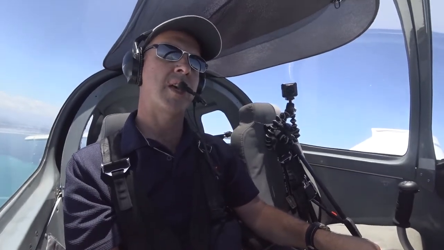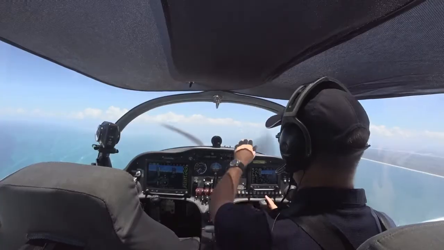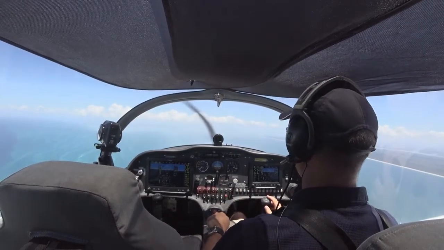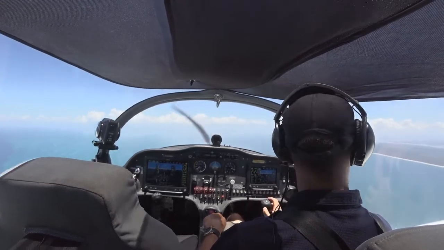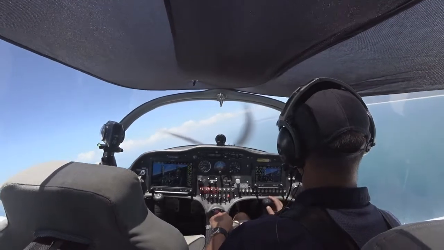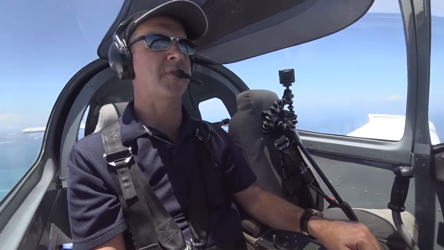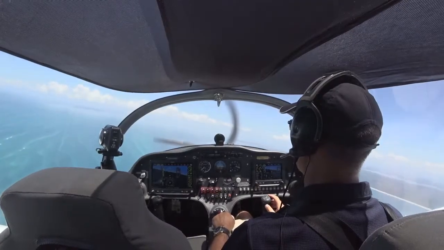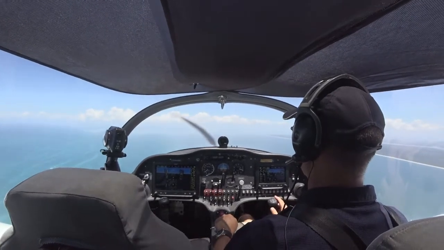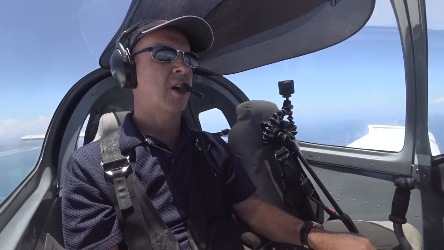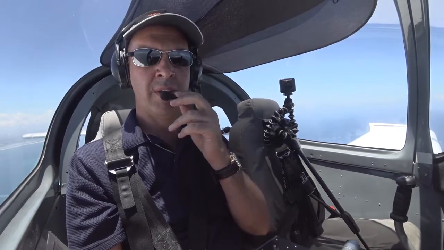Okay, we're now going to look at the primary effect of our ailerons. So once again, eyes at the front on the horizon. When I move the control column to the right, the aircraft will roll to the right. And when I move the control column to the left, the aircraft will roll to the left. Back to wings level. So we can see the primary effect of our ailerons is roll to the right or left.